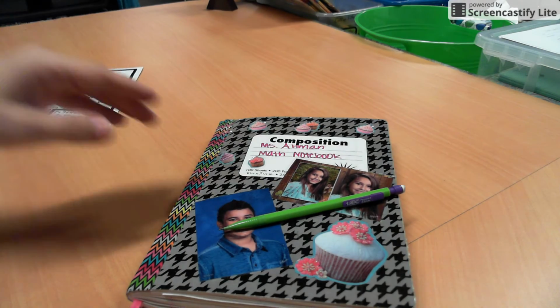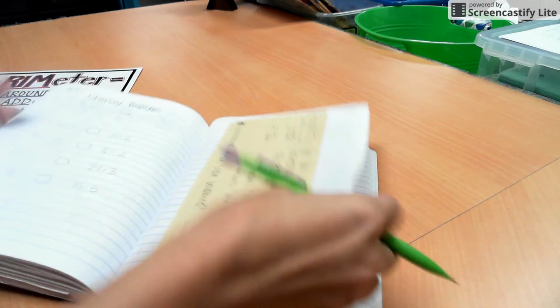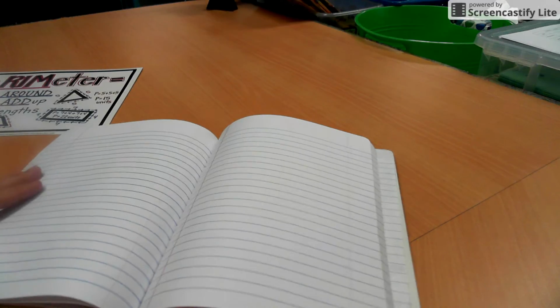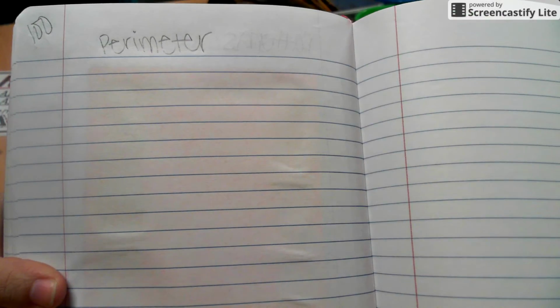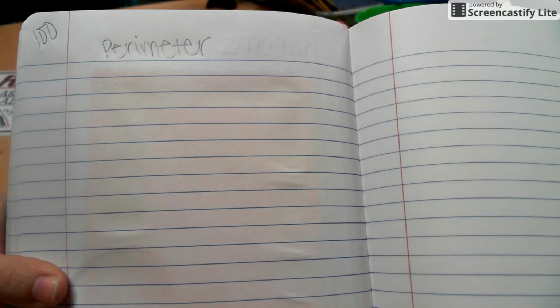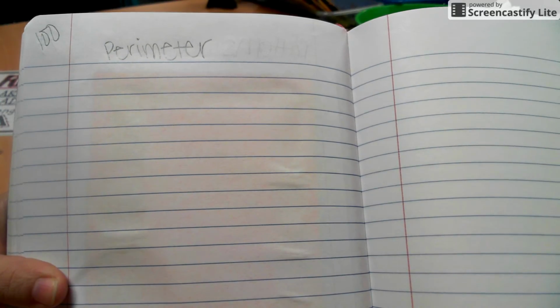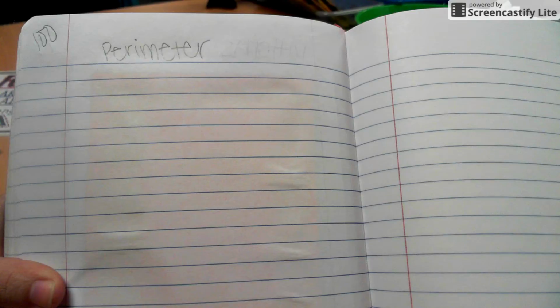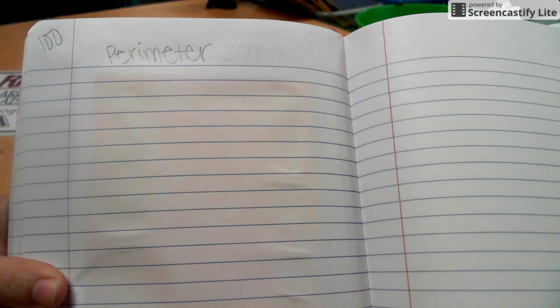So let's go ahead and open up our notebooks to the next two clean sheets and number those pages. All right, so you should have numbered page 100 and 101. We're going to title page 100 perimeter, and it's going to be the one on the left. So go ahead and do that now, and we're going to write the definition of perimeter so we remember.